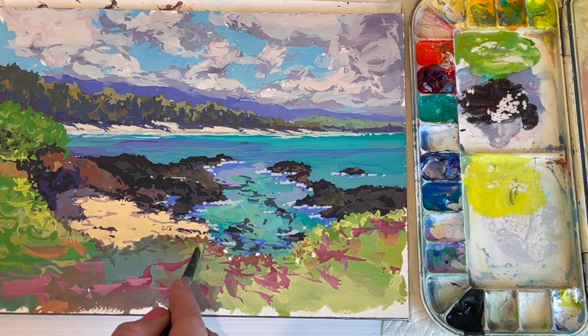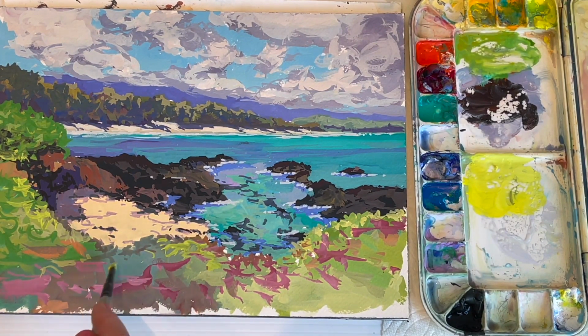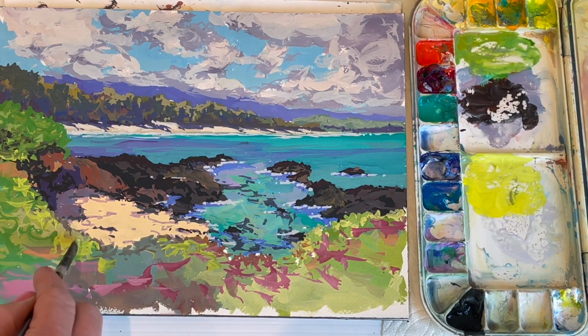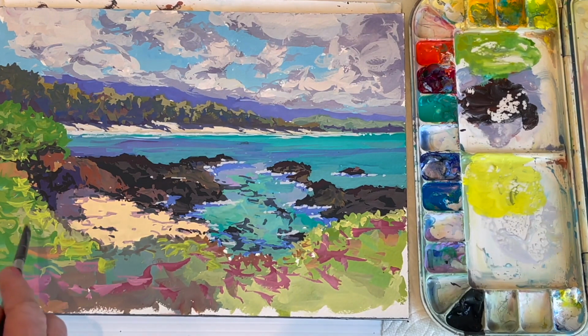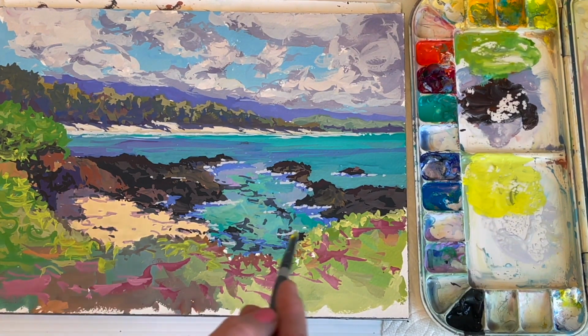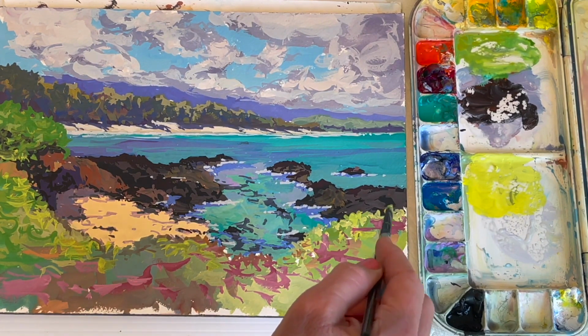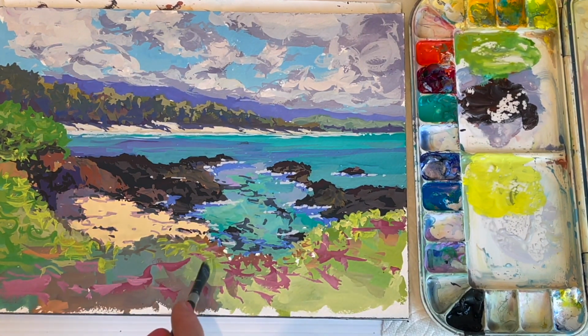And I'm also going to put some of that right in here. Just kind of brightening up the foreground ever so slightly with this beautiful bright yellow.